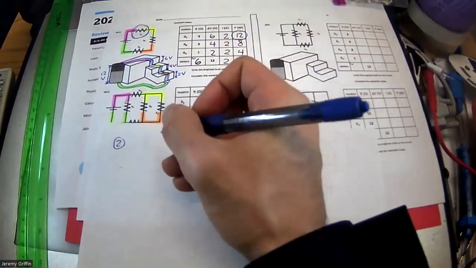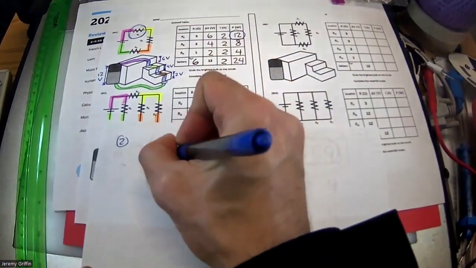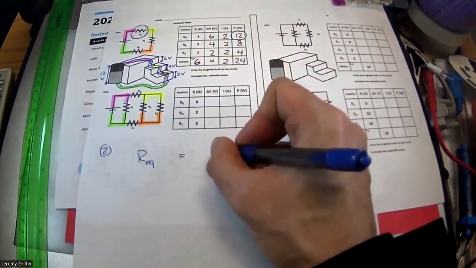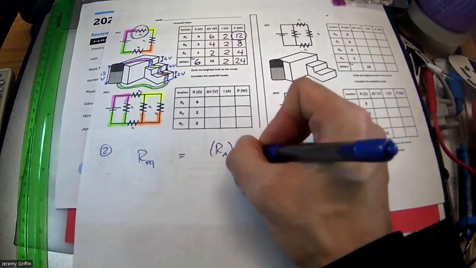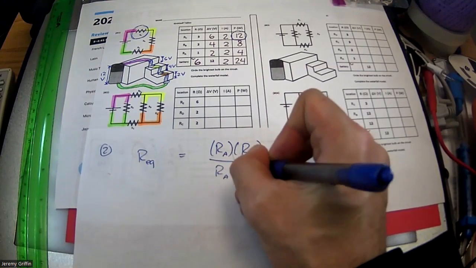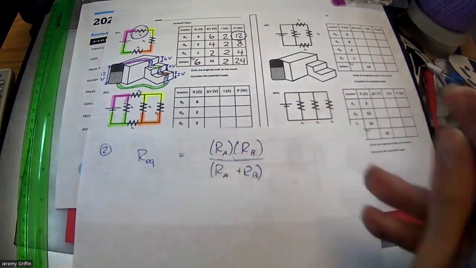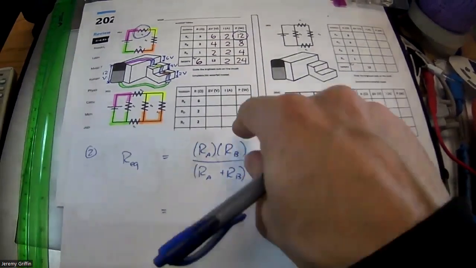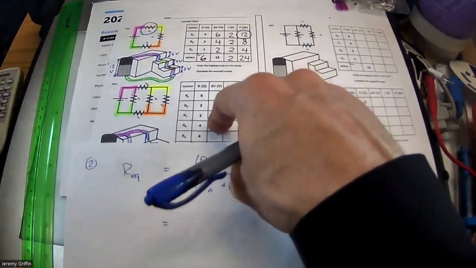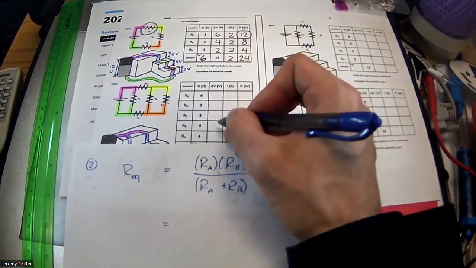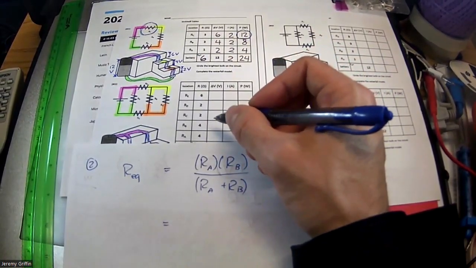First math step is resistance equivalent, just for that deep buried part of the circuit, is resistor A times resistor B over resistor A plus resistor B. Product over sum. Two guys painting a fence. And for me, those numbers are 4 and 4. The fact that I have the same resistance on each one of those, 4 and 4, now you may or may not have that.